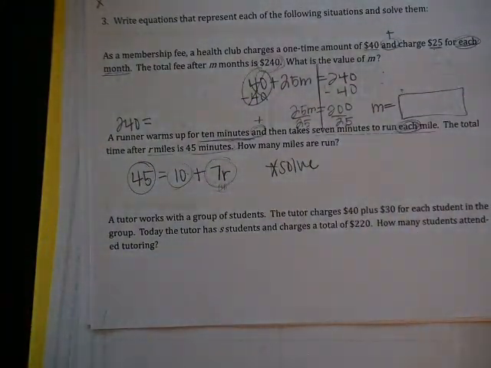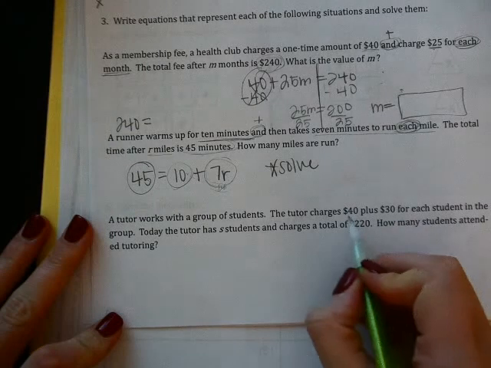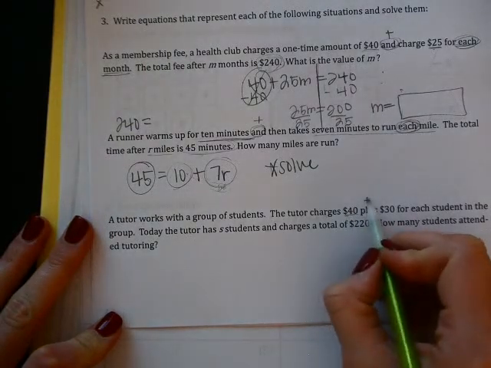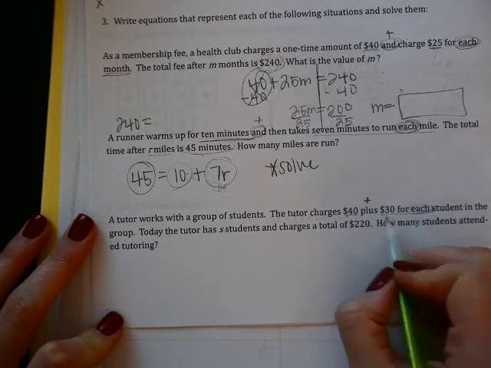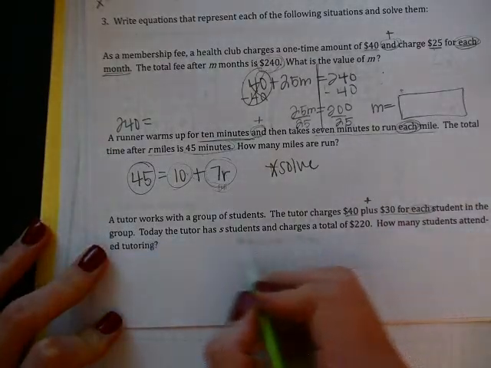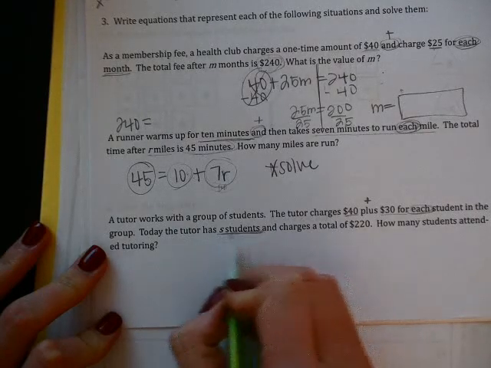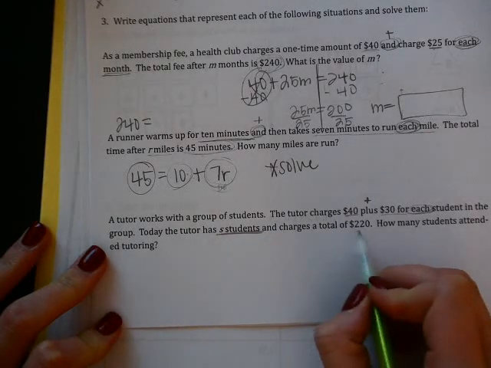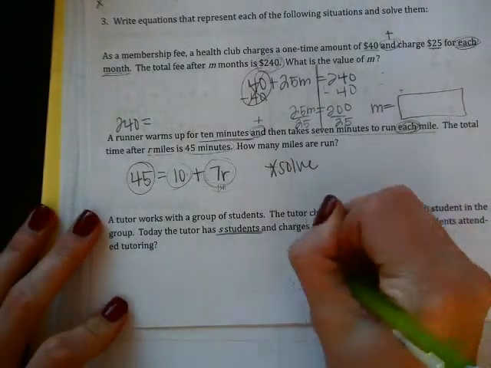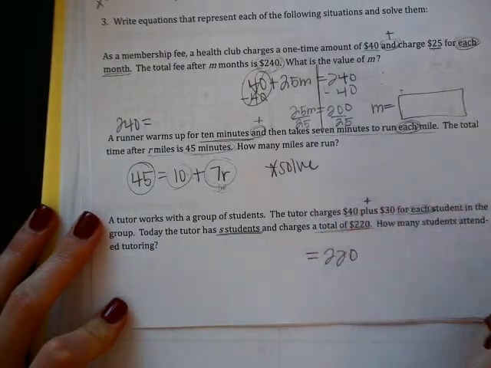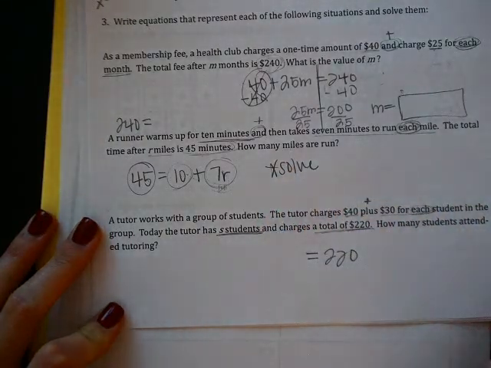Alright, a tutor works with a group of students. The tutor charges $40 plus, well look at that, it even told us the operation, plus $30 for each student in the group. Today the tutor has S students and charges a total of $220. So we know that this is all going to add up to $220. How did we get to $220?